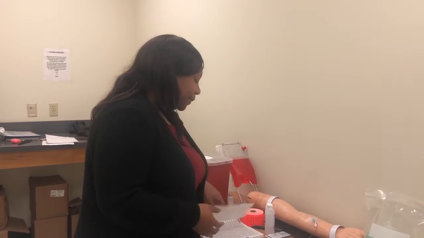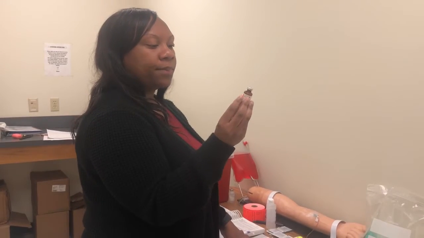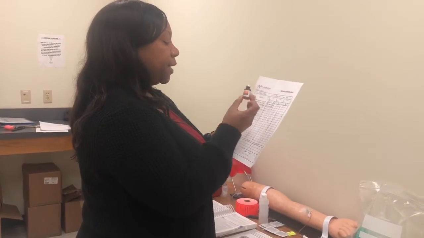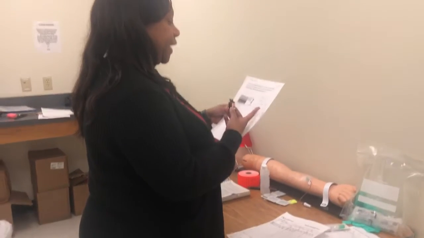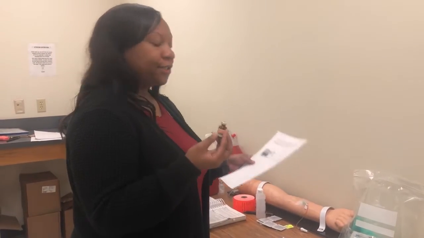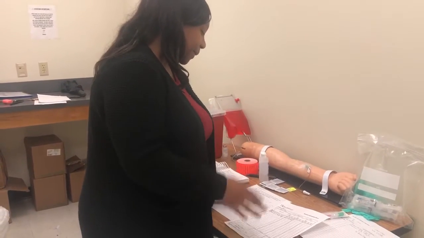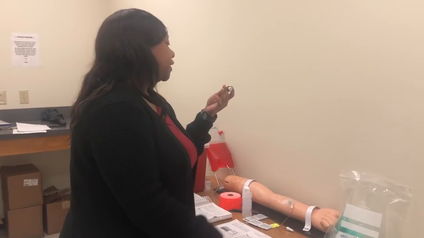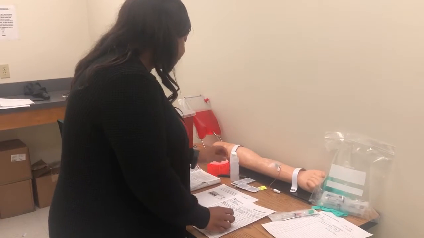At this time, I have my medication, and it comes in about 40 milligrams per 4 milliliters. So I'm giving 30 milligrams. I did do my math, and it's going to be 3 milliliters, given at the rate of 1 to 2 minutes. Also, the expiration is 1 May 2020, so it is not expired.